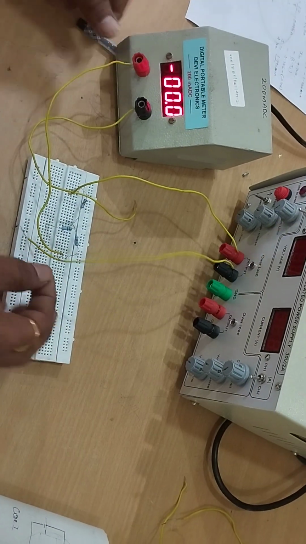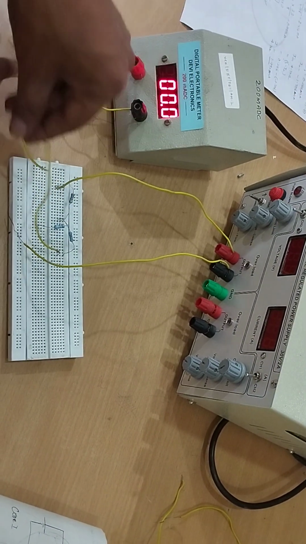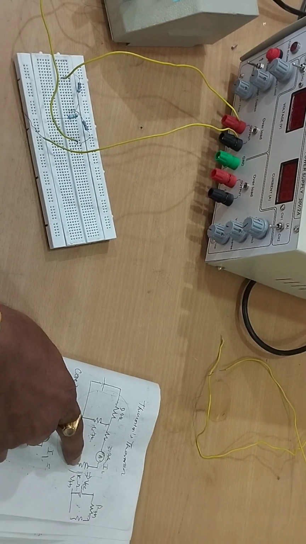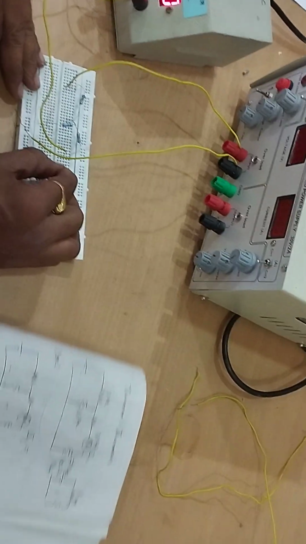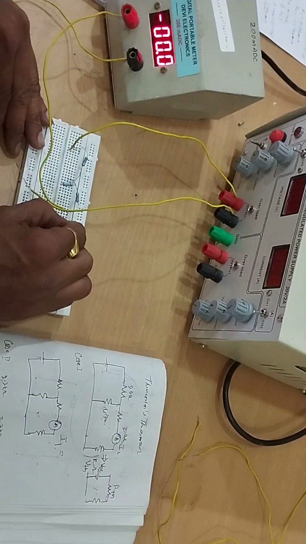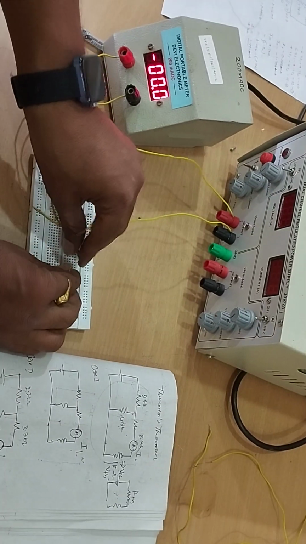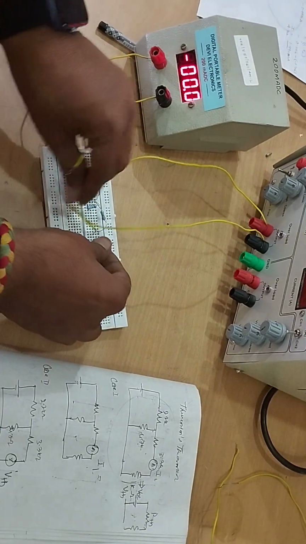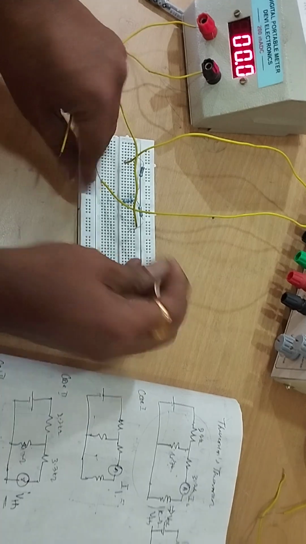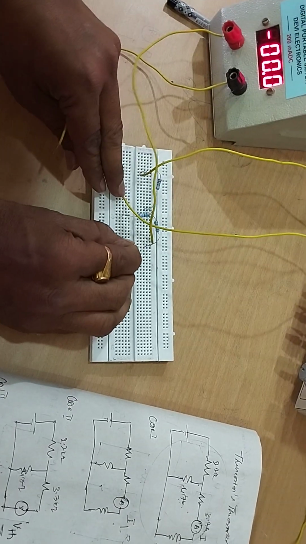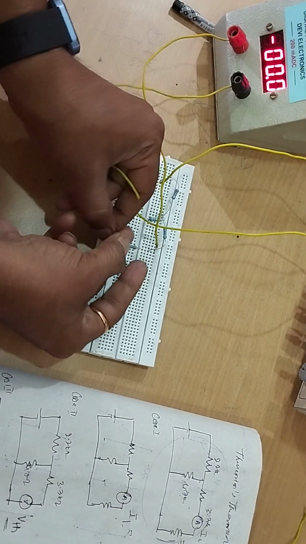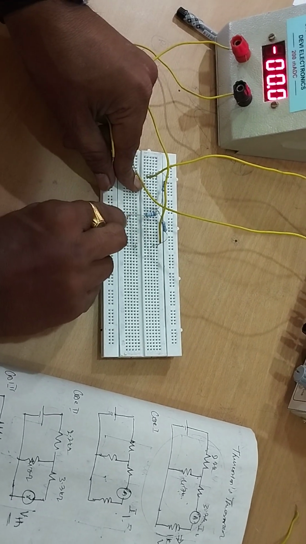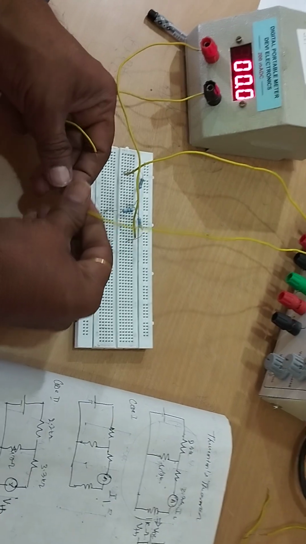The ammeter negative terminal is connected to the load, or otherwise at the end also you can take the current, but we will make a difference between this junction and this junction. We will keep the load resistor like this. Here we will place it nearby the ground terminal, because the load resistor's second end is connected to ground. So the ground terminal we will take at this junction.